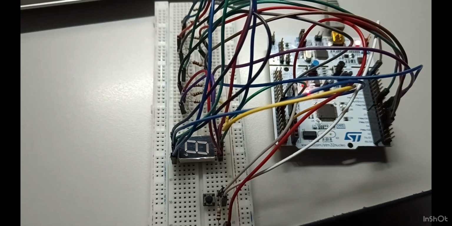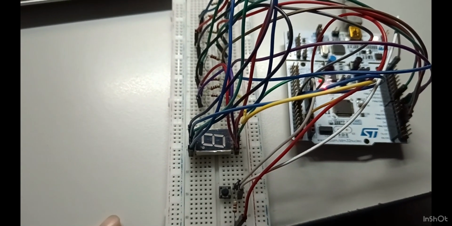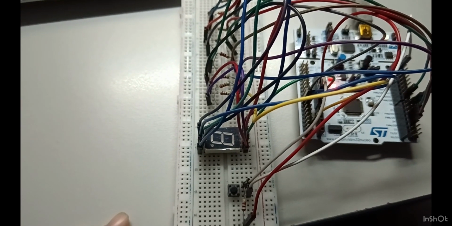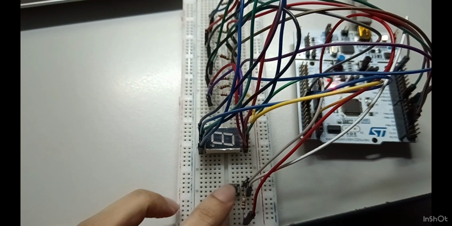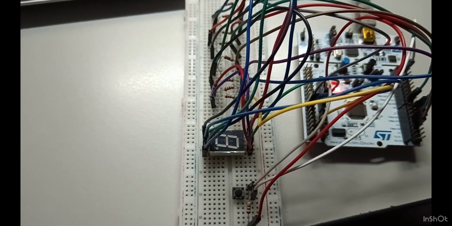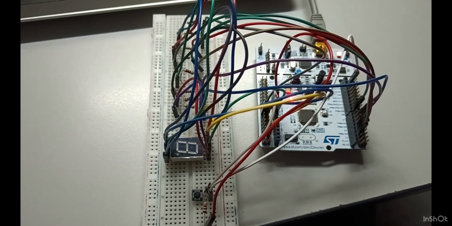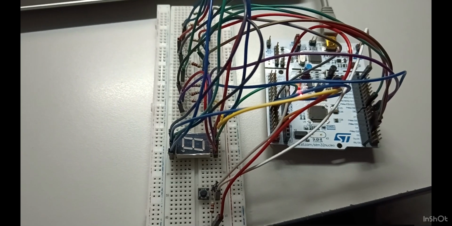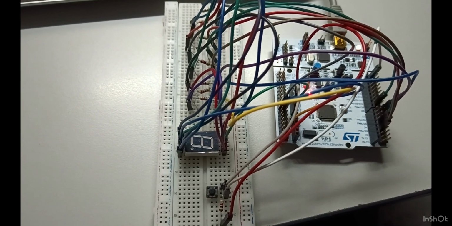For the first condition, switch 0, which is the external switch, is connected to PC9. And when switch 0 is pressed, it will display the character O in blinking mode. For the second condition, when switch 1 is pressed, it will display the character O by lighting up the segments one by one.